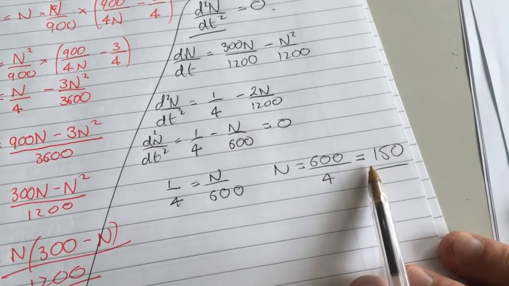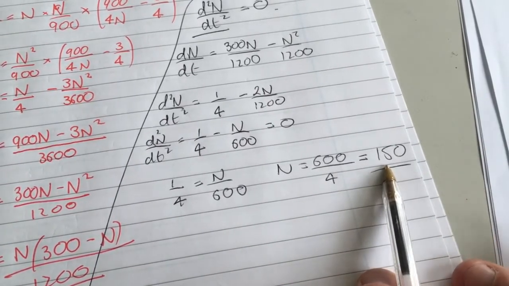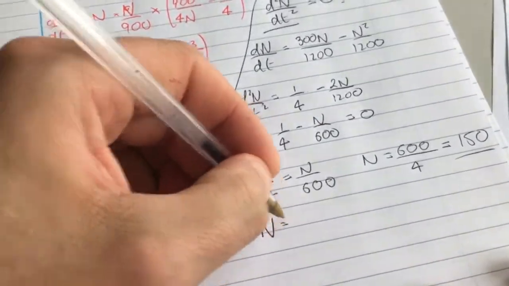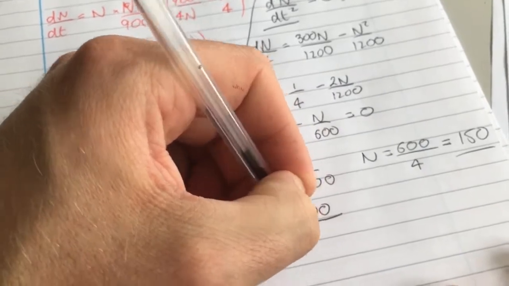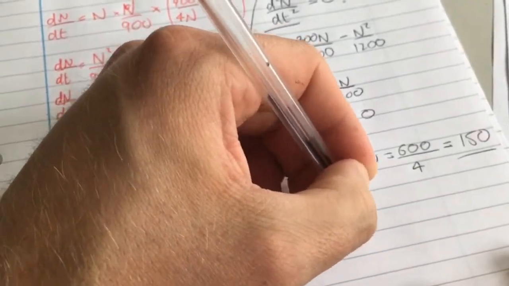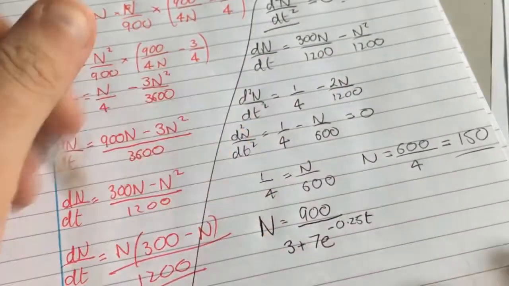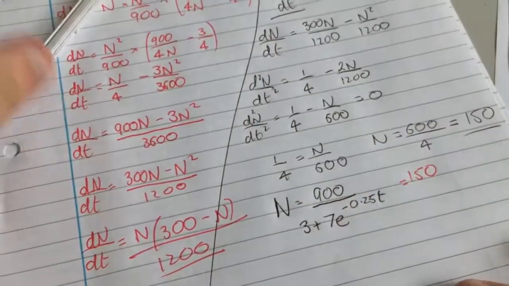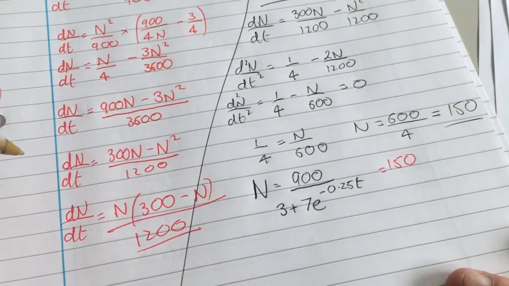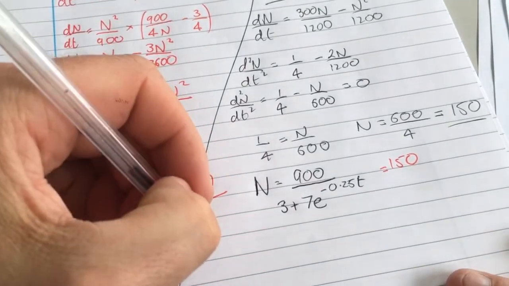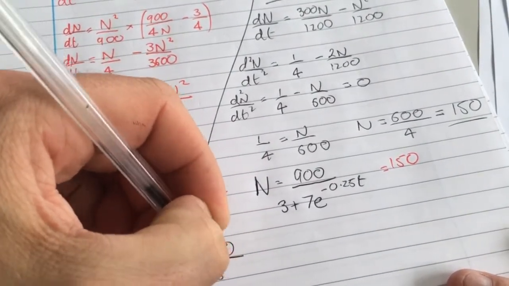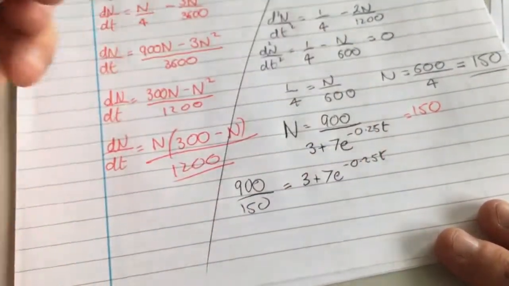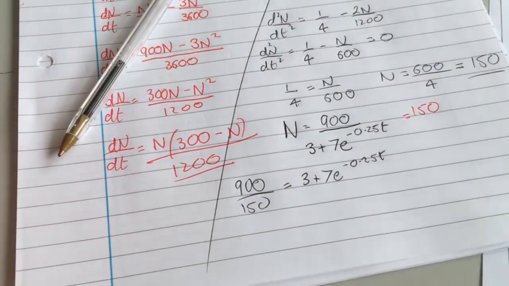We want to find the time in months, so we're going to put 150 back into our n equation from the beginning. So n equals 900 over 3 plus 7 e to the minus 0.25t, and n is 150. So 900 over 150 equals 3 plus 7 e to the minus 0.25t. Does it want exactly?